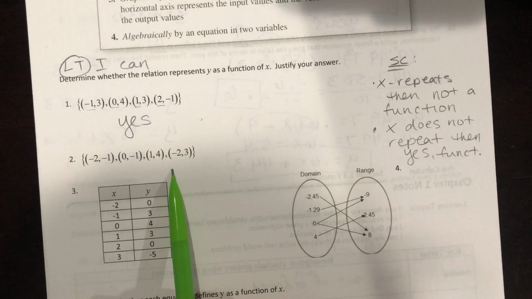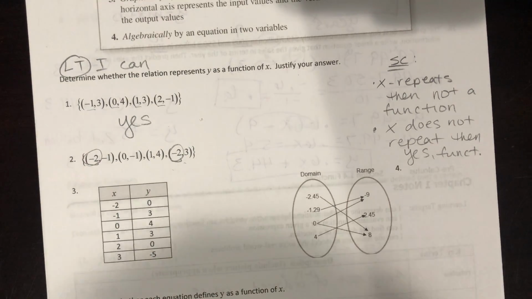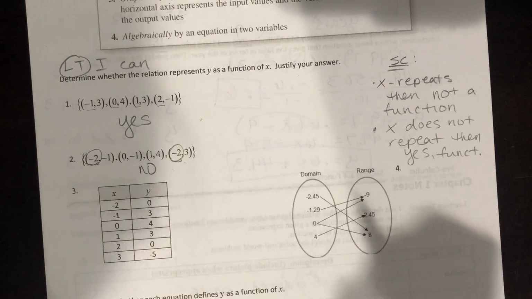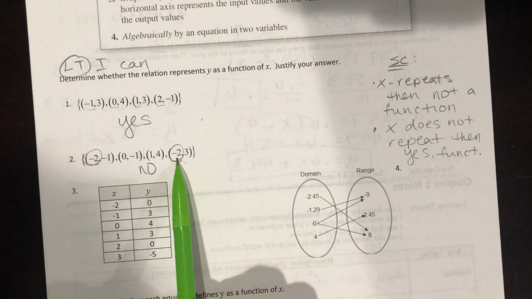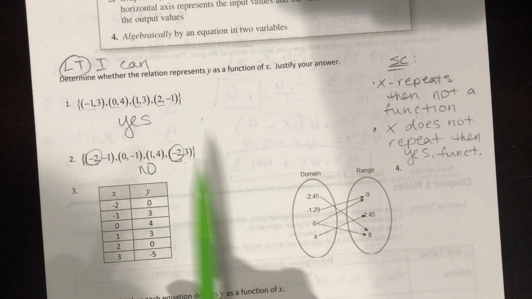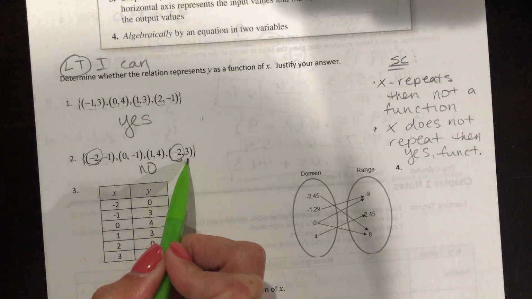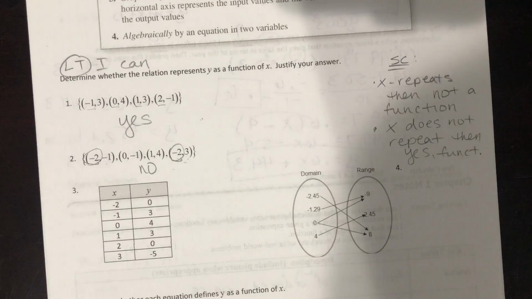Let's look at number 2. I see that I have a repeating x value of -2. So this is not a function, this is no. And then to justify my answer, I would say the x value of -2 has 2 y values, the y value of -1 and of 3. So it's not a function. You try the next couple ones on your own.